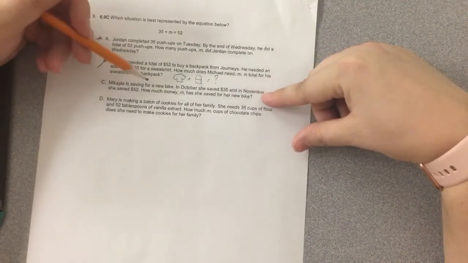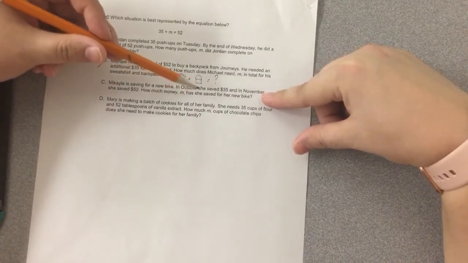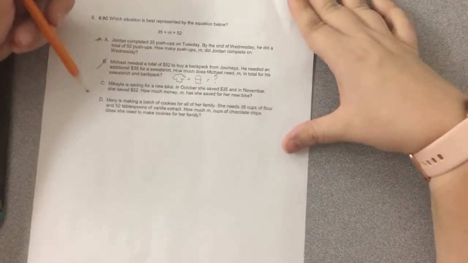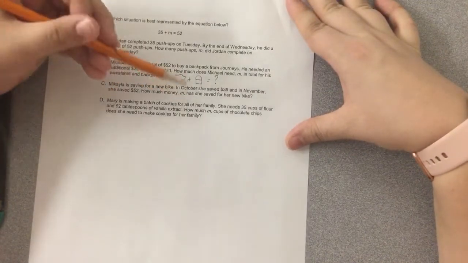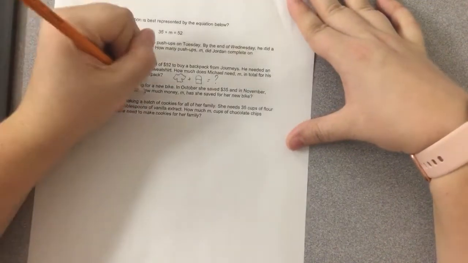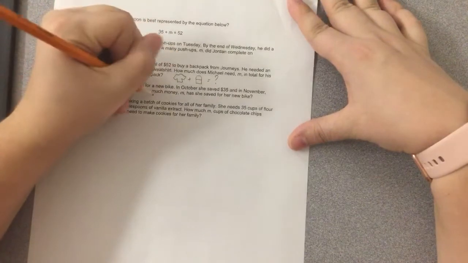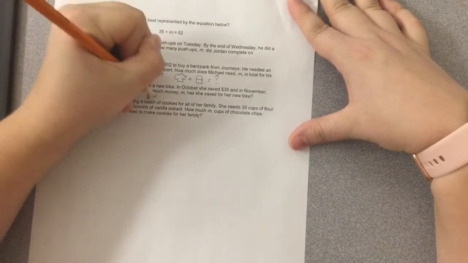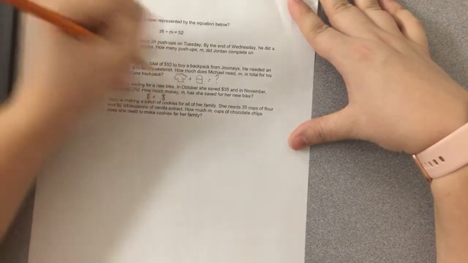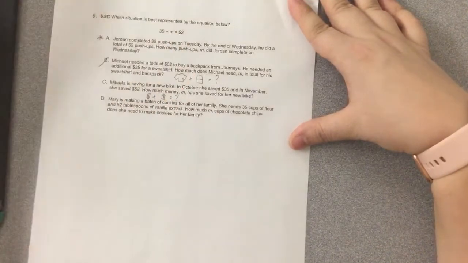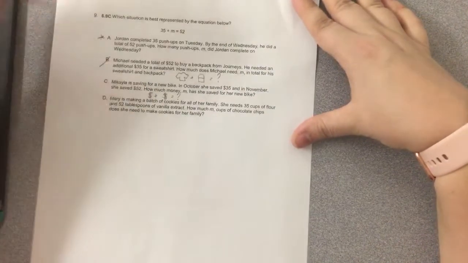Michaela is saving for a new bike. In October, she saved $35. In November, she saved $52. How much money M has she saved for her new bike? Again, she's got her money from October plus the money from November to give her a new total, which is not what's happening here.